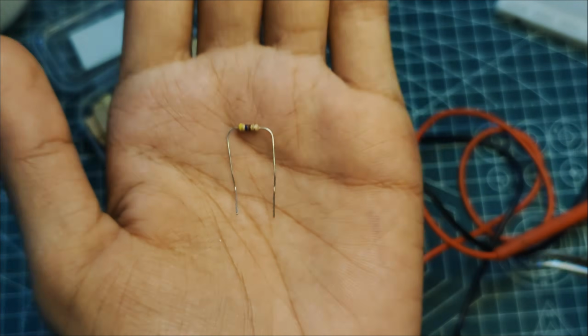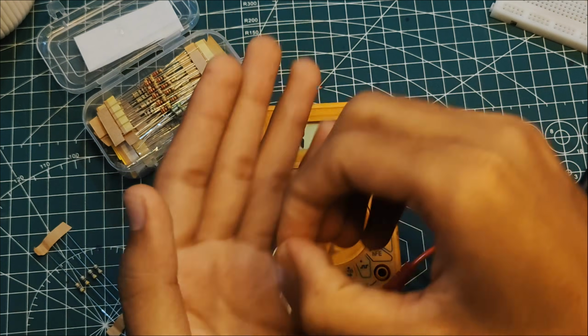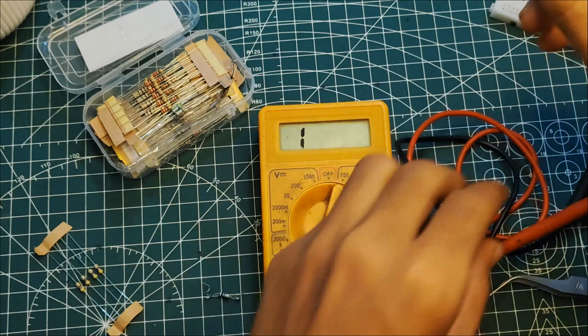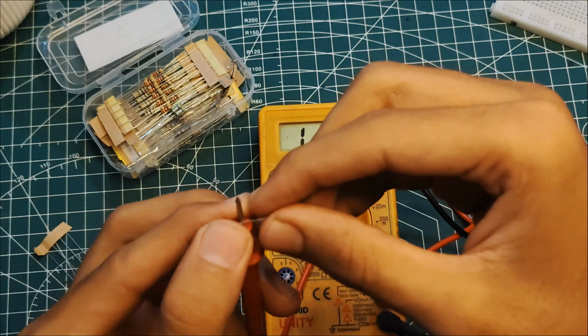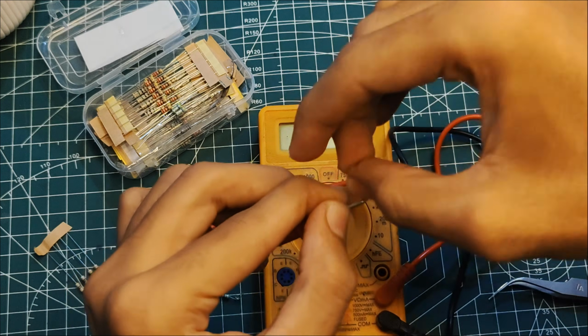So let's check it on our multimeter, what exact value it shows. Let's check it out.